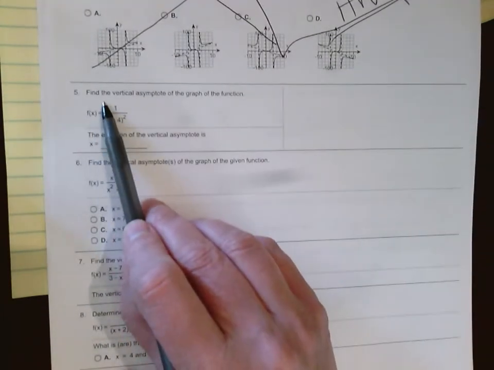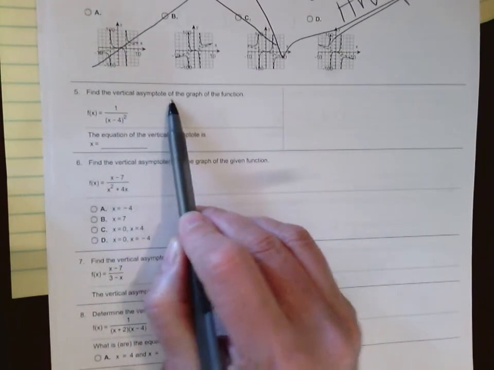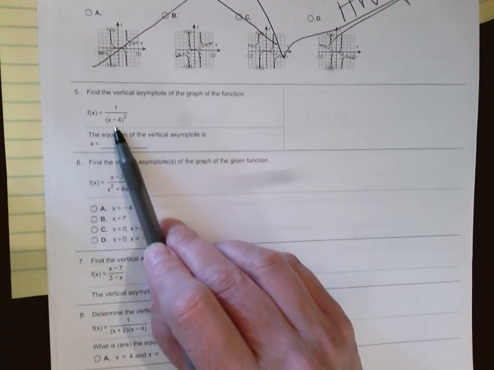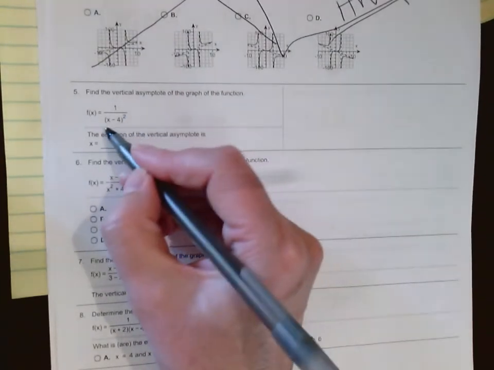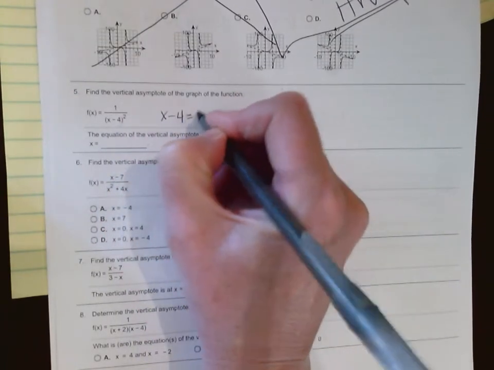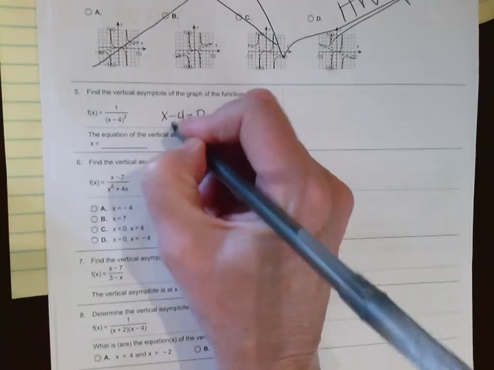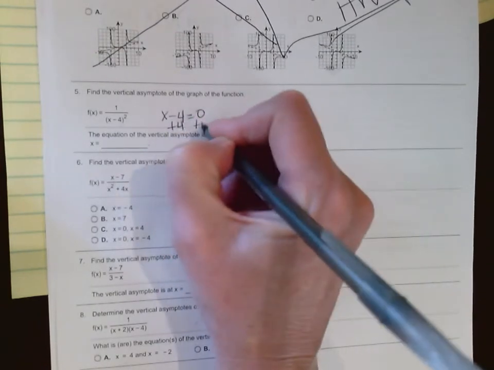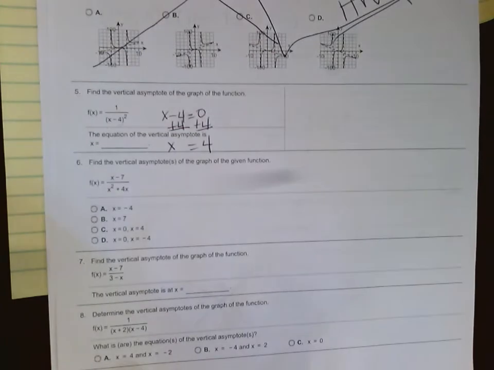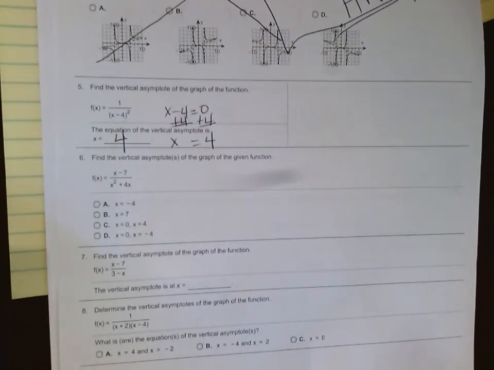Number 5, find the vertical asymptote of the graph of the function. Now remember, the vertical asymptote is the 0 of the denominator. So x minus 4 equals 0. Solve it. So you're just left with x equals 4 when you add the 4 to both sides. So x equals 4 is the vertical asymptote.